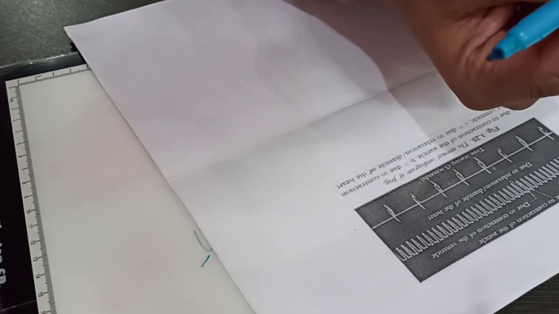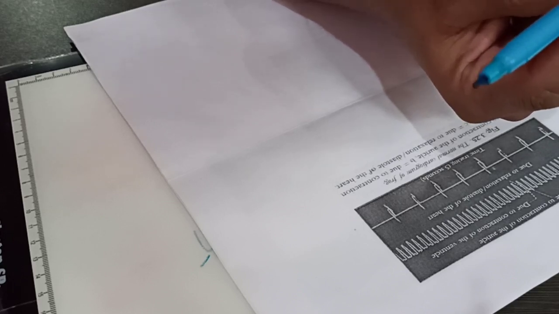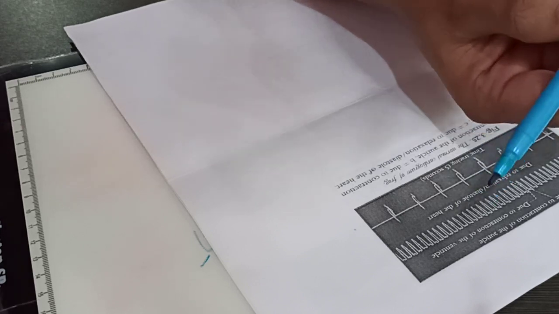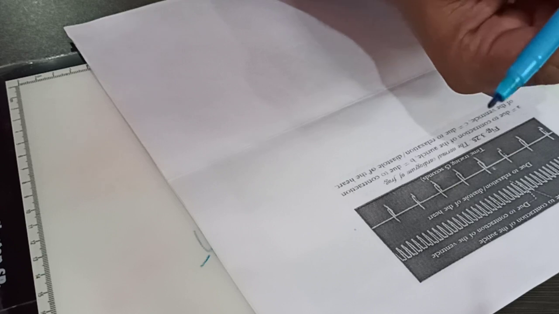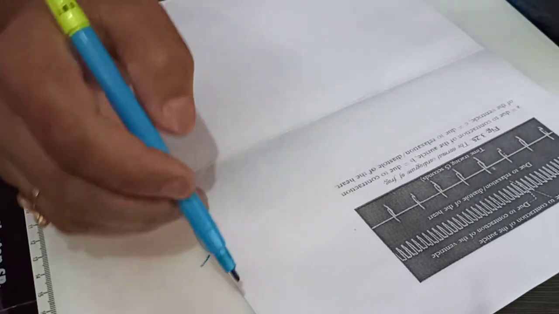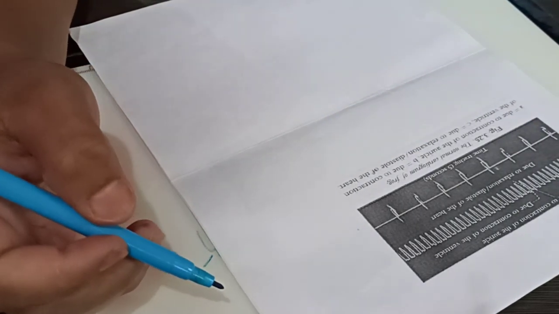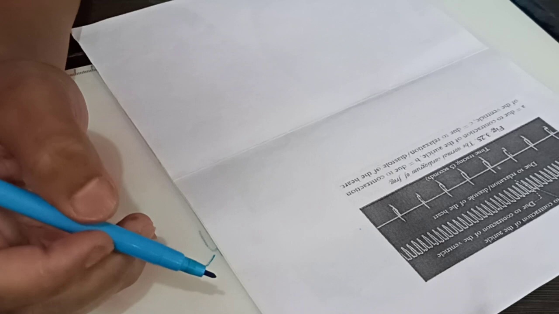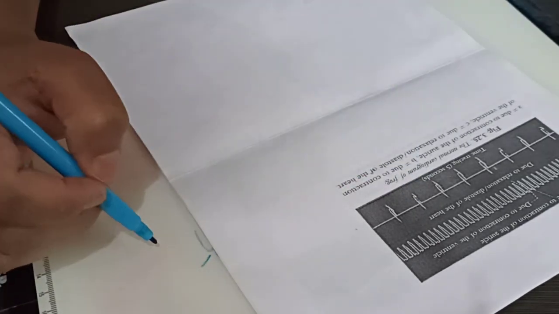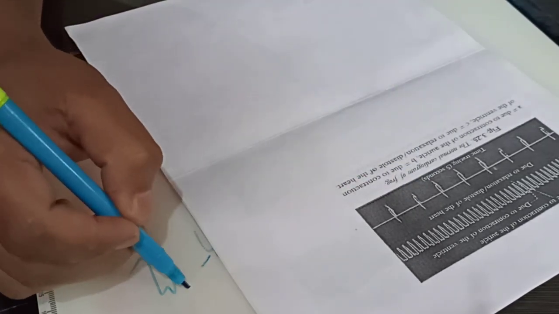So any ventricular systole, any contraction of the heart, will pull the pointer downward. So downwards are the contractions. Let me see. Oh, sorry. Here contraction is in the upper part. So definitely this is by a simple lever.